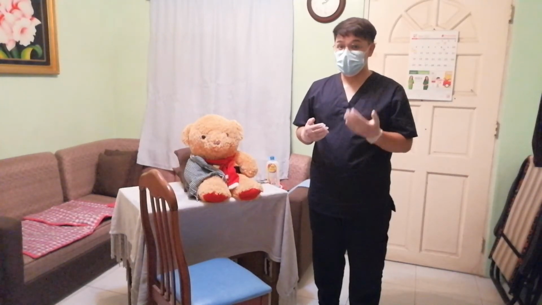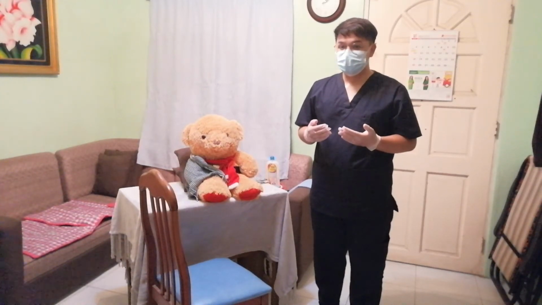We need to ask the patient to use his or her arms to steady him or her on the arms of the chair, while slowly lowering him or her to a sitting position.